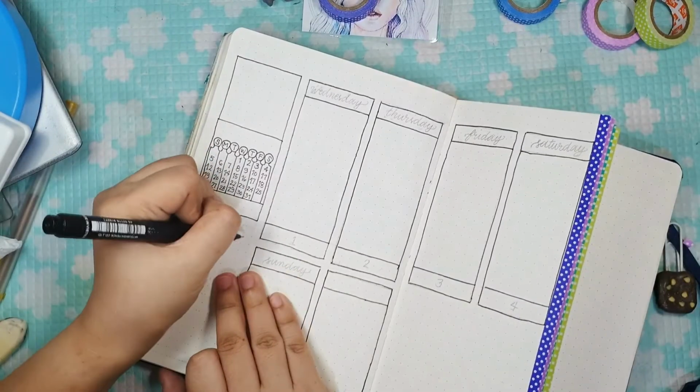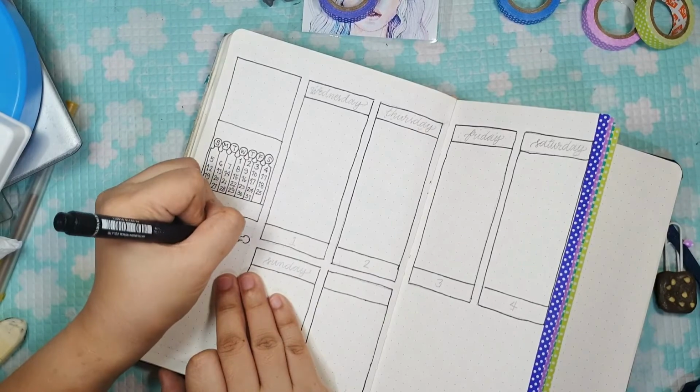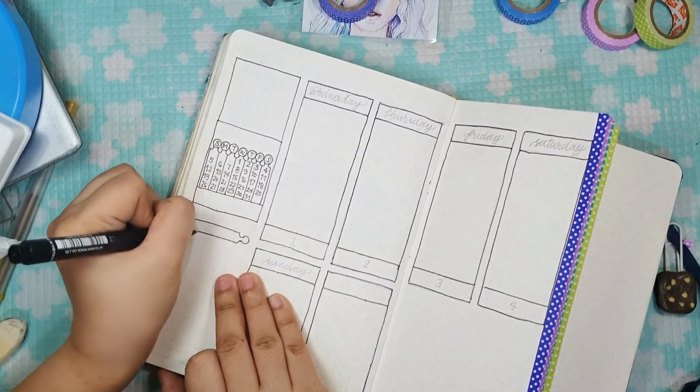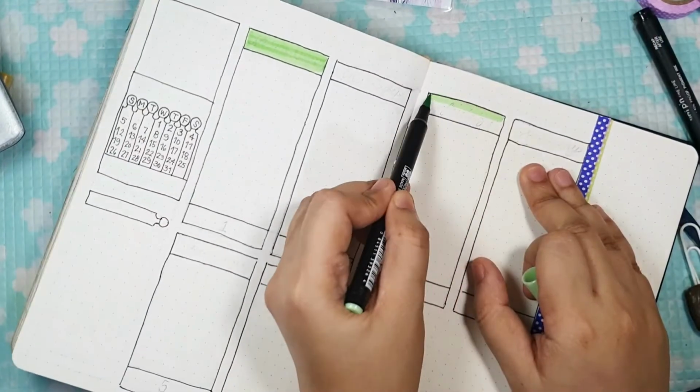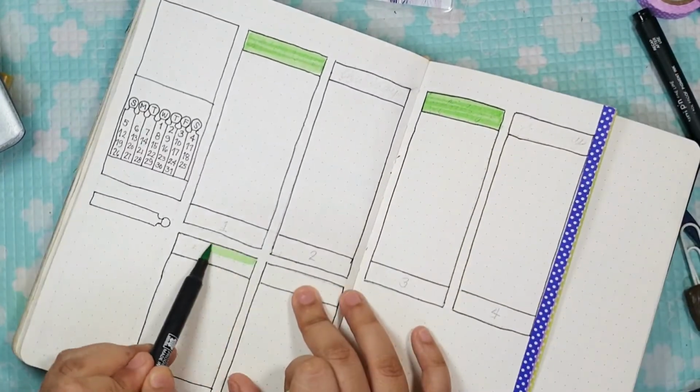Underneath my calendar, I will be putting my daily task. These are the list of things I do on a daily basis, and I sometimes need them there because I'm quite forgetful.